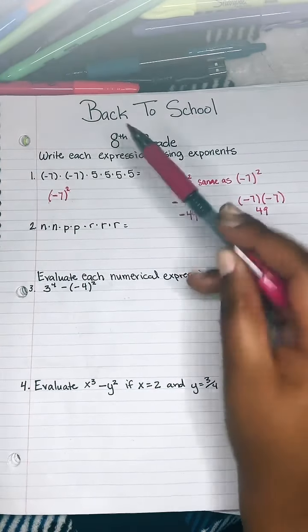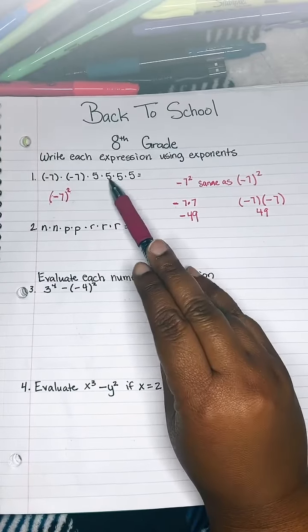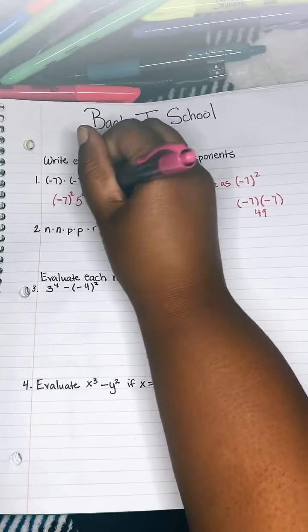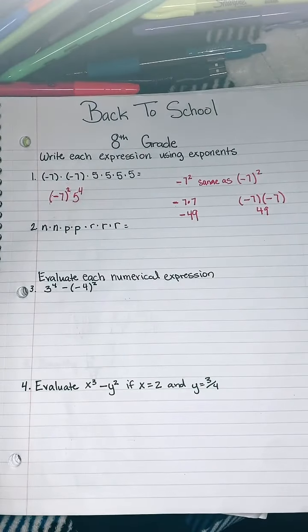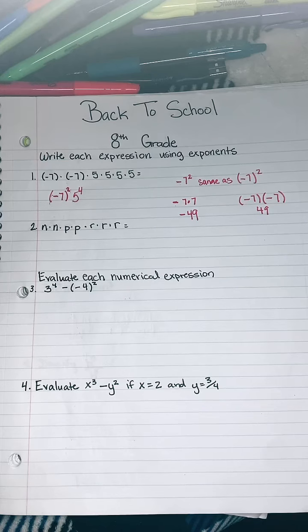So now, how many 5s do we have here? Well, we have 1, 2, 3, 4. So we write 5 to the 4th power. And this is exponential form. Okay, so let's try this one.